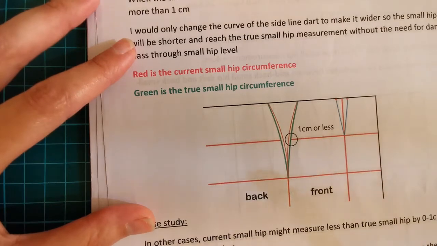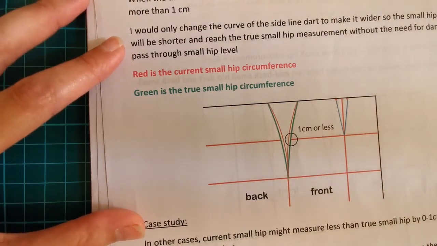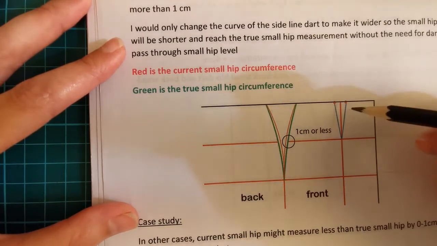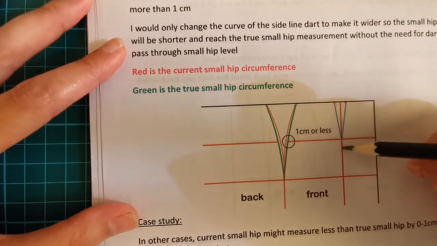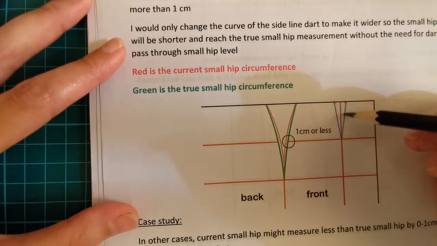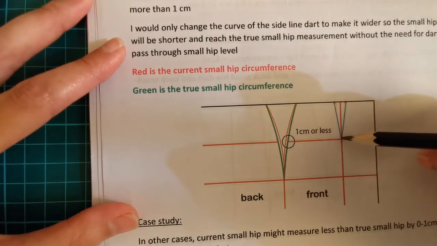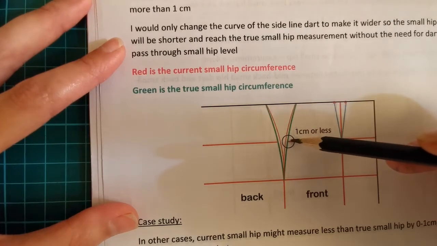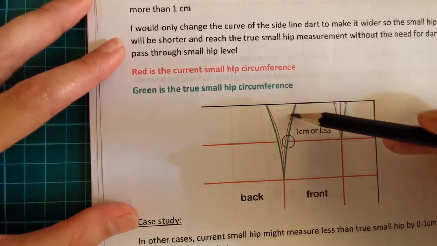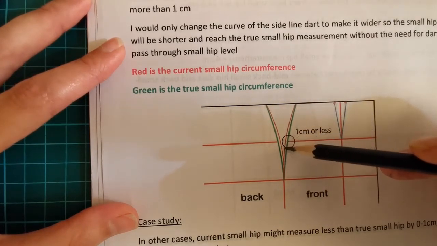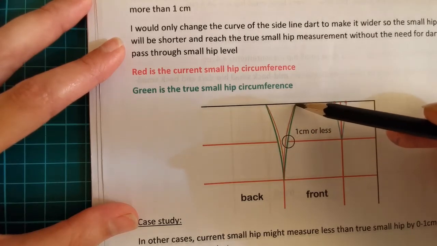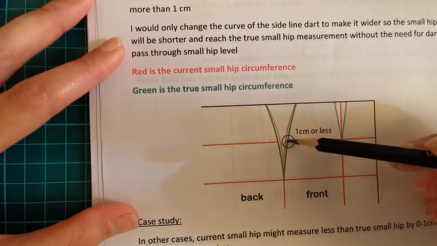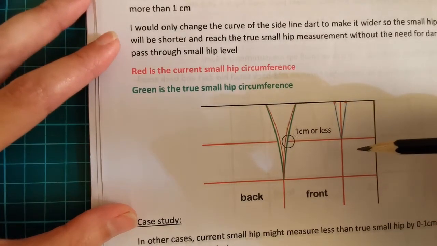If you don't want to make your dart longer, you need to take off 1 centimeter from the side. Instead of this line here, this is the sideline dart, okay?